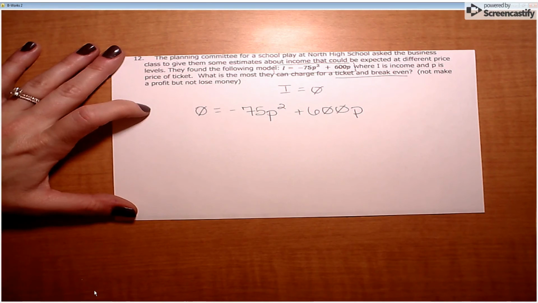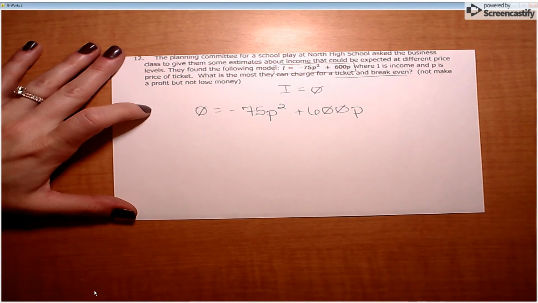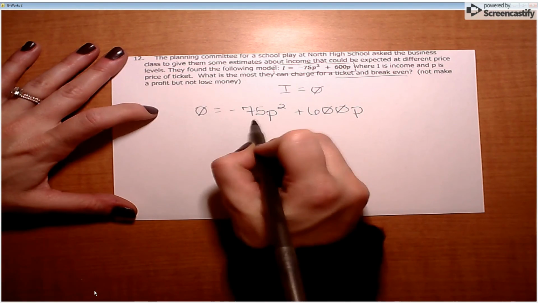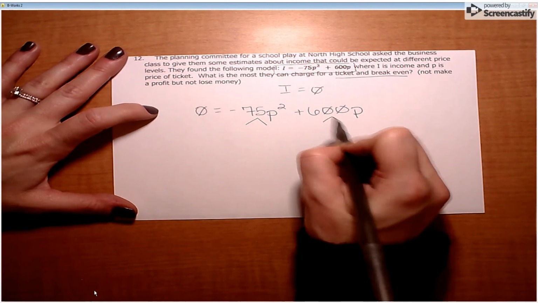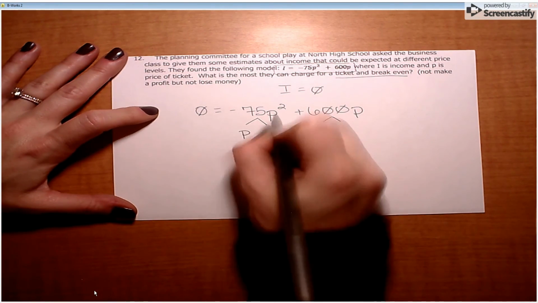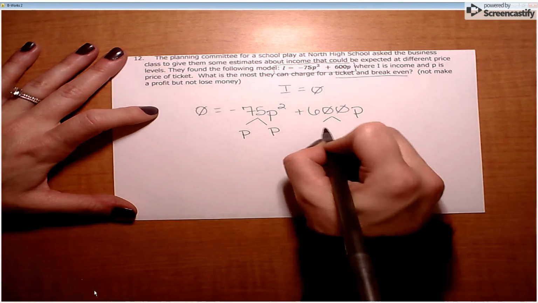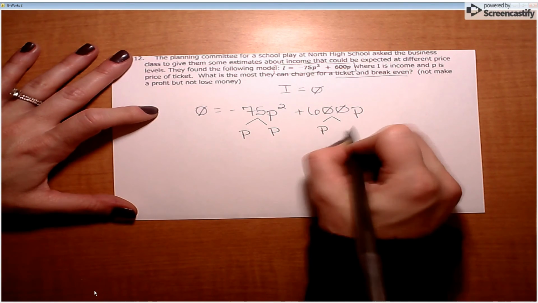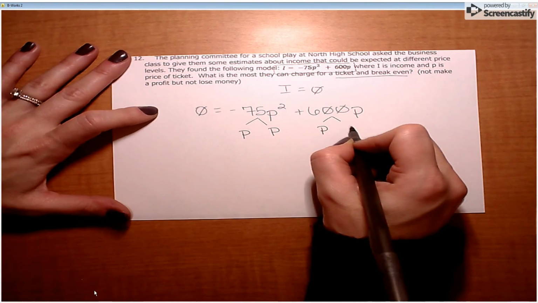Which looks like all of the factoring questions that we've done that were special cases. So both of these can be divided by P, which here would leave me with P. If I divide by P here, I won't have any P's left on this side. I'm only going to have to deal with the coefficients.